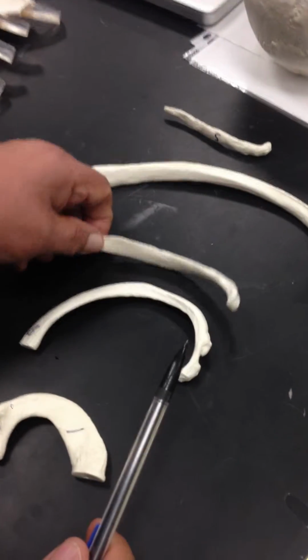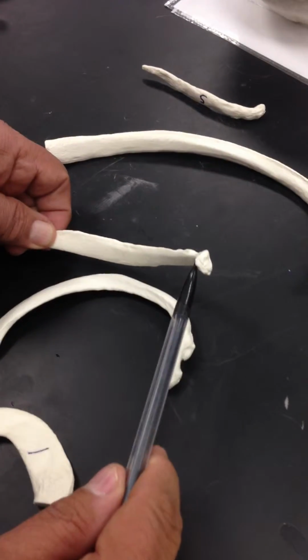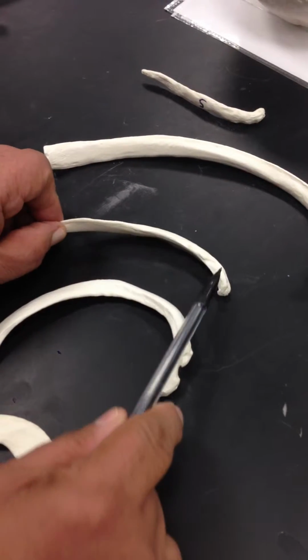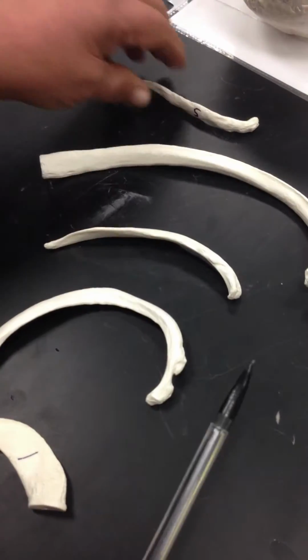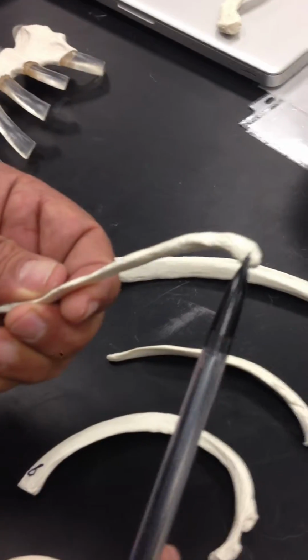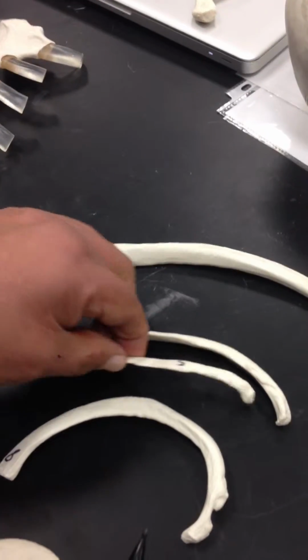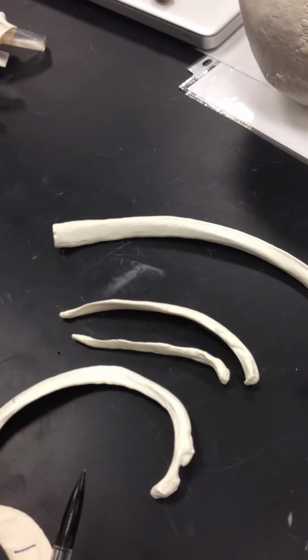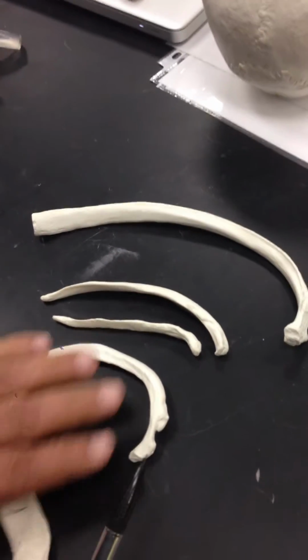But if you look at rib 11, you can barely find the head. Nothing detailed on that one. Rib number 12, maybe you can find only the head and nothing else, and it is very short compared to the other ones. This is all you need to know about your ribs.